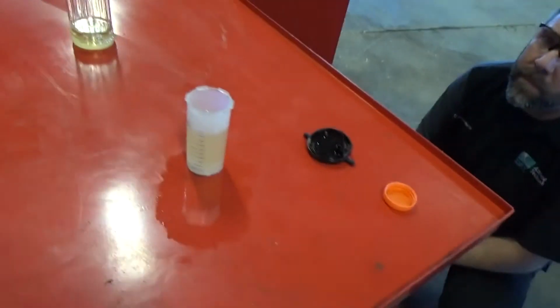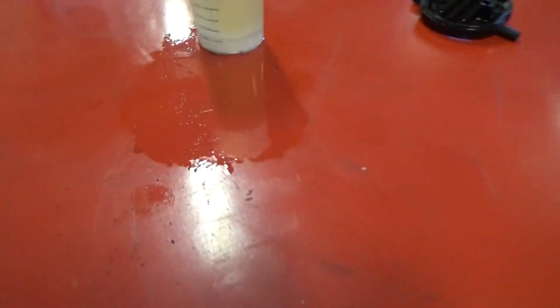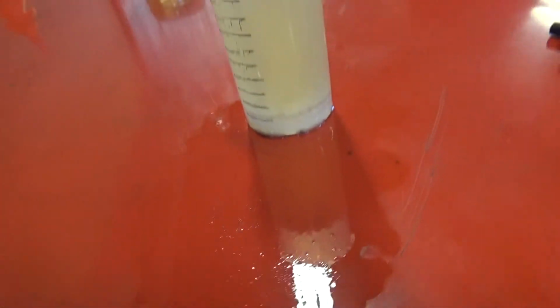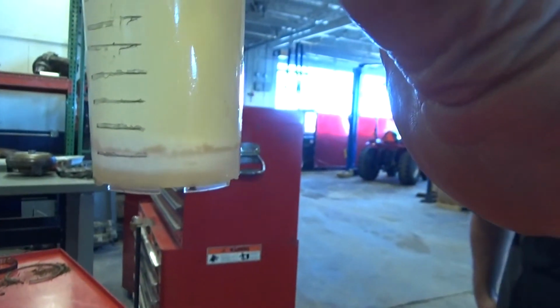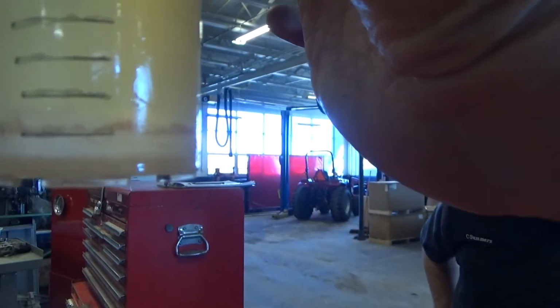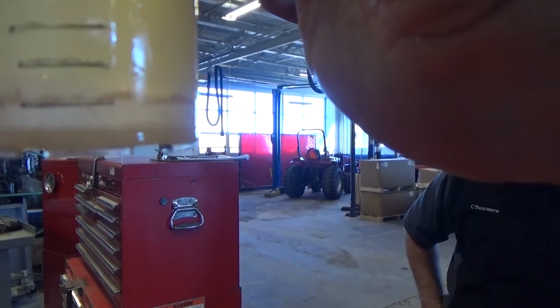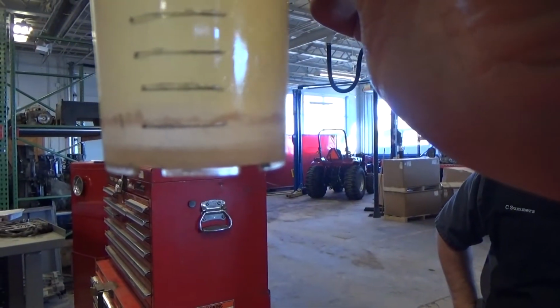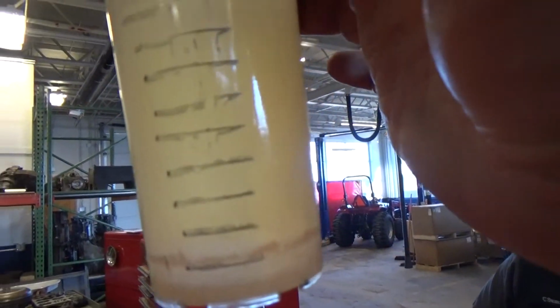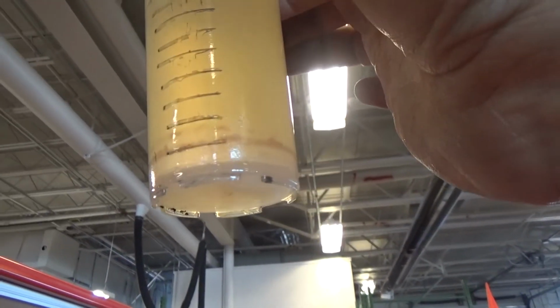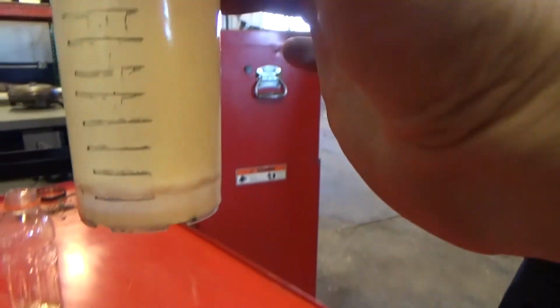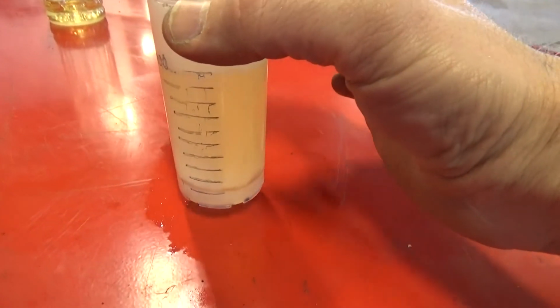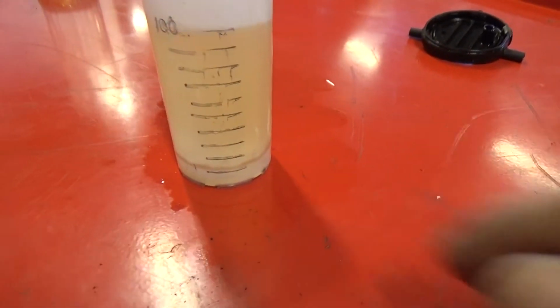I'm just going to kind of move the camera here. It's tough to see. I can probably hold that up to the light, but we can see a division line there that is up over the 10 milliliter mark. Hopefully everybody can see that. I wish I had a light here. Let's see, maybe up there. Yeah, it's going to be tough to see, but you can definitely see it. It's kind of whitish looking there, and it's up over that 10 milliliter line.